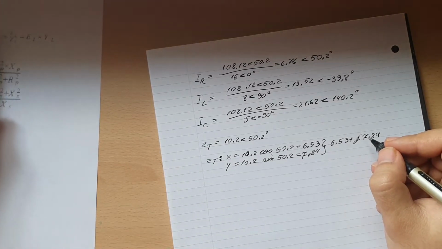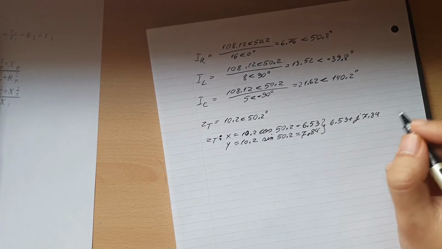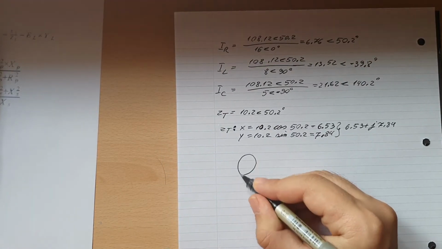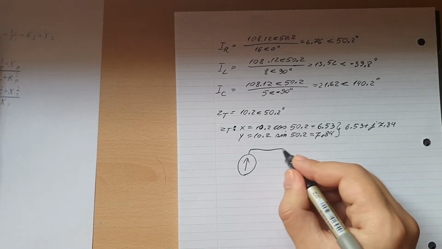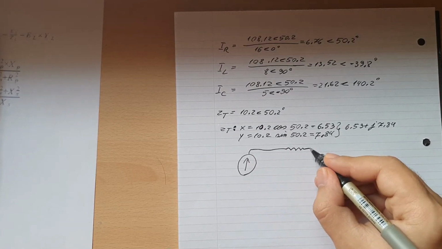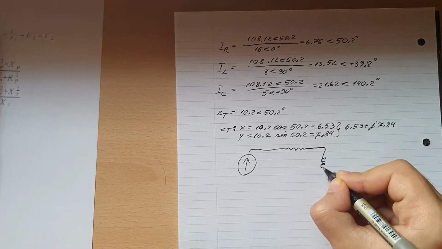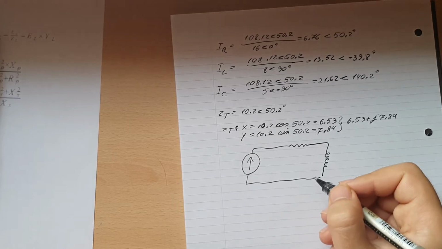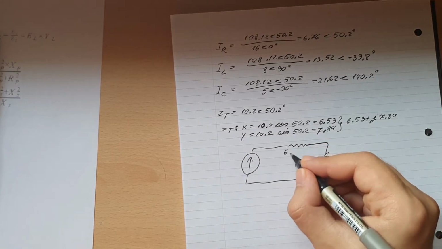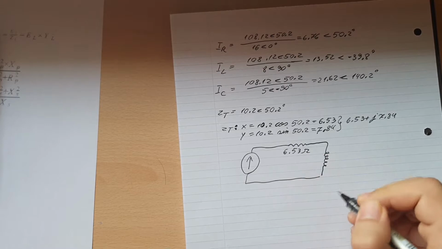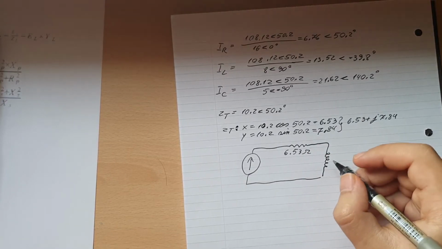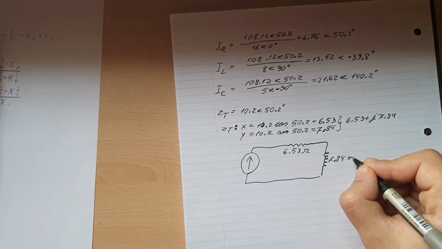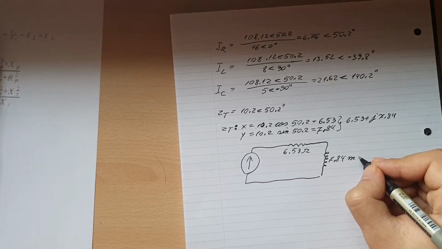And now we can redraw the circuit. Remember, it maintains the same source as this, the current source, one resistor, and one inductor in series, very importantly. So we can replace that entire circuit with this one now, 6.53 ohms, and this J value will be 7.84 milli. No, it won't be.